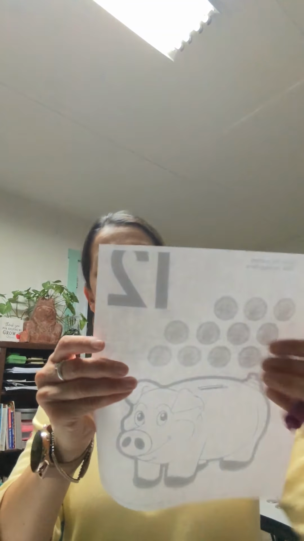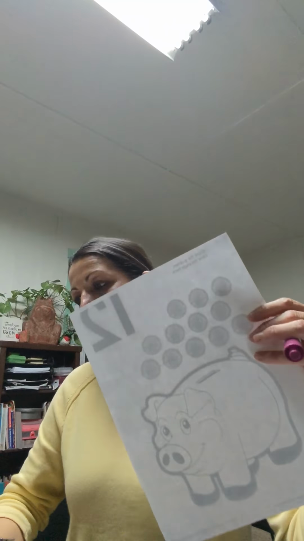So if you would please be sure that you copy this 12 and that you're counting all of your quarters on this page. And then on the back of your page for more practice, go ahead and write another 12 on the back. So on the back of your paper, once you've done this paper, let's see, we'll use this.